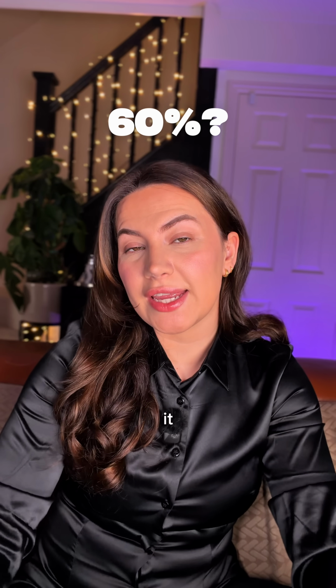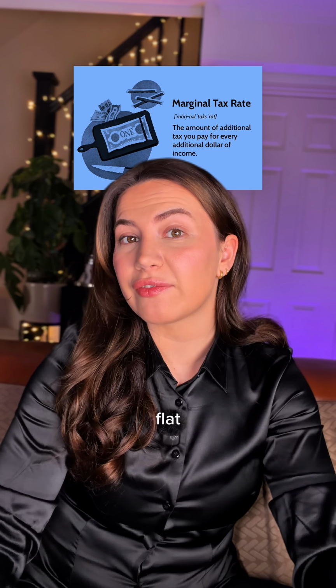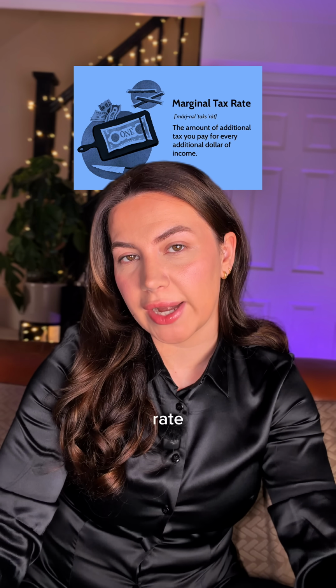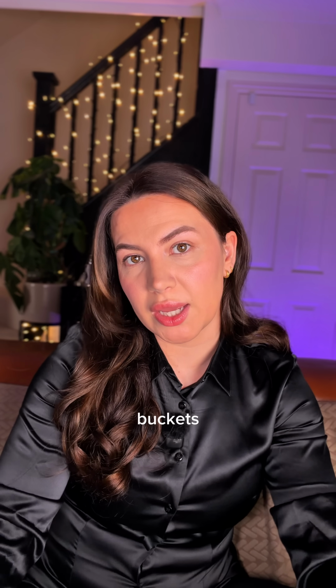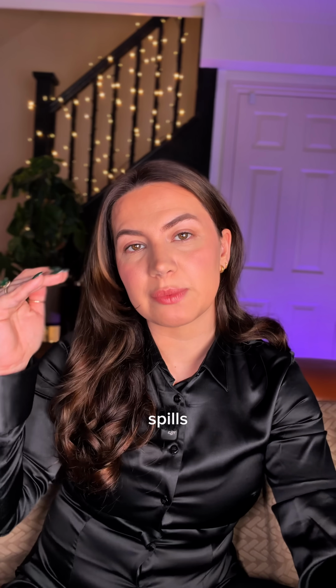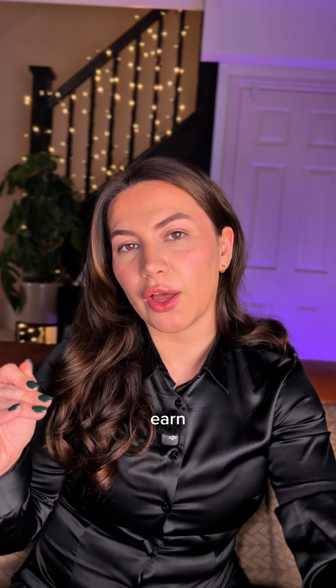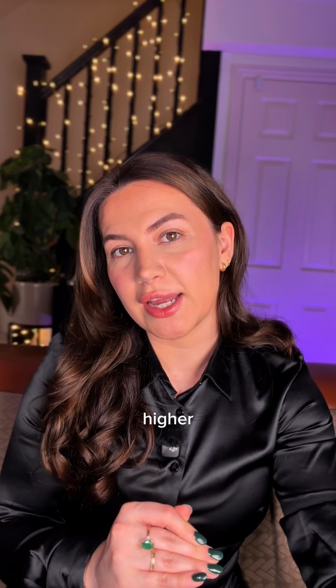Now, the reason that it exists is because we are taxed under a marginal tax system as opposed to a flat rate tax system, which means that not all of our income is taxed at one rate. An easy way to understand this is to think of your income falling into 4 different buckets. Once the first bucket is full, it spills over into the next, and so on. Therefore, for every extra pound that you earn that spills over into the next bucket, that pound is only assessed to that higher income tax rate.